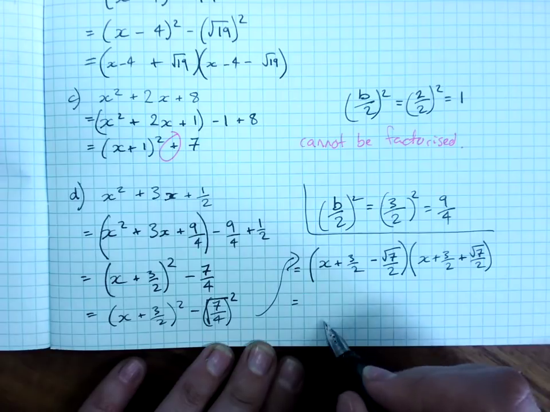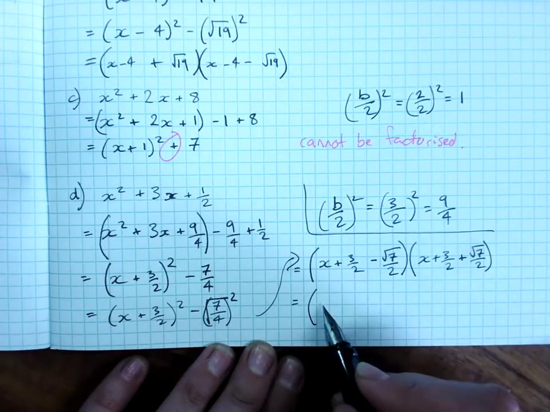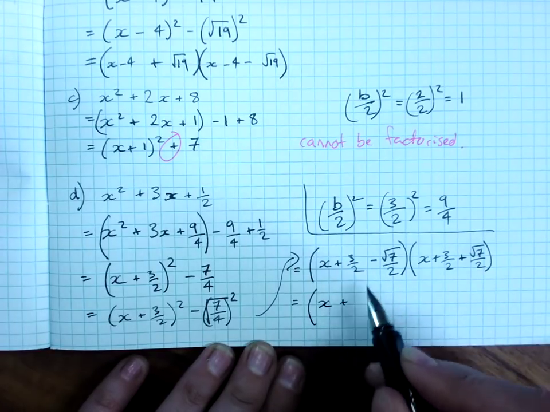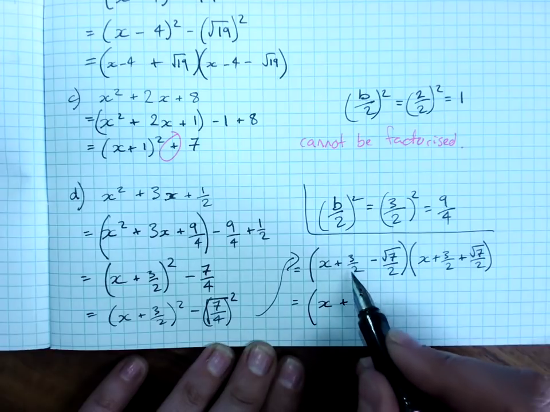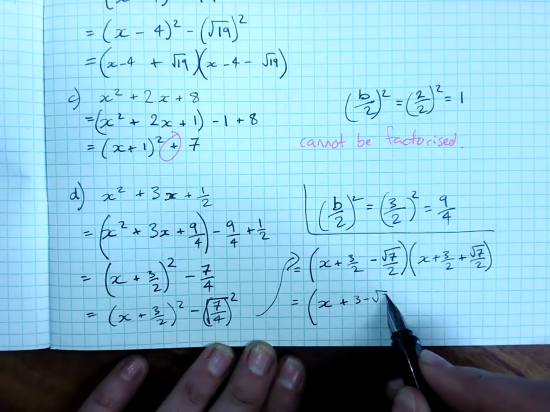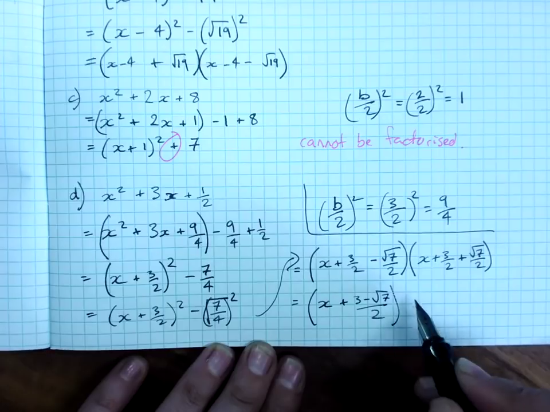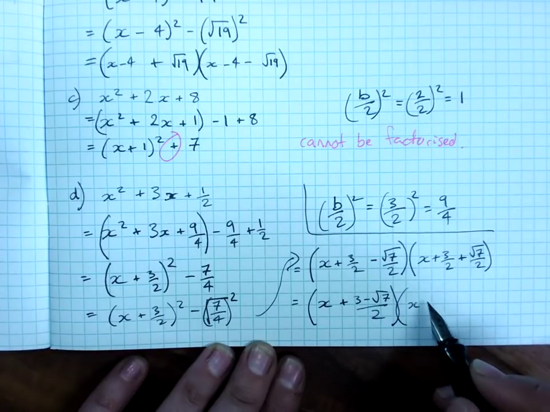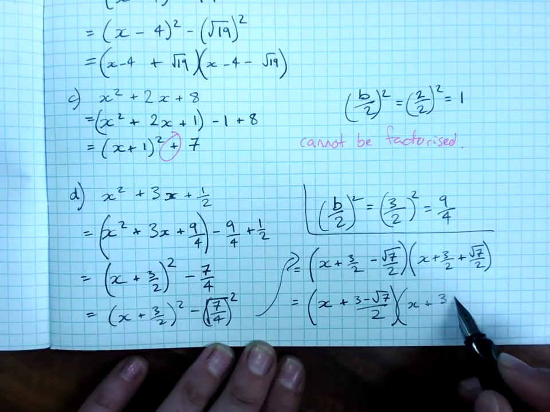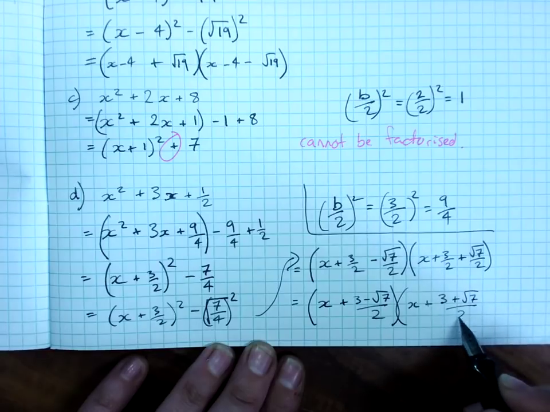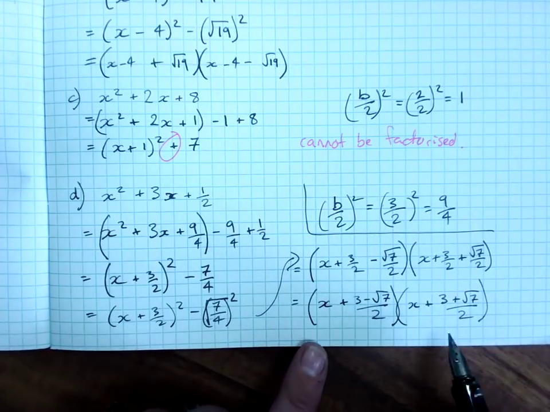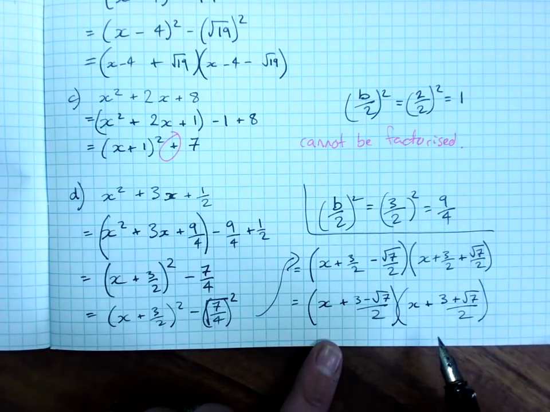So, x plus 3 minus root 7 on 2, x plus 3 plus root 7 on 2. So you can see we can get some rather complicated factorising happening by the end there.